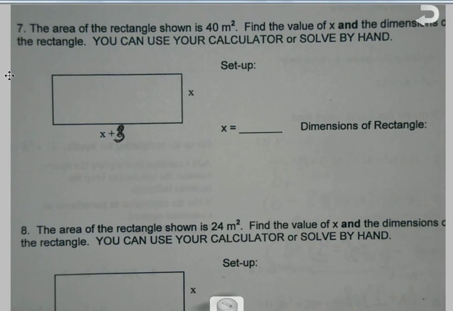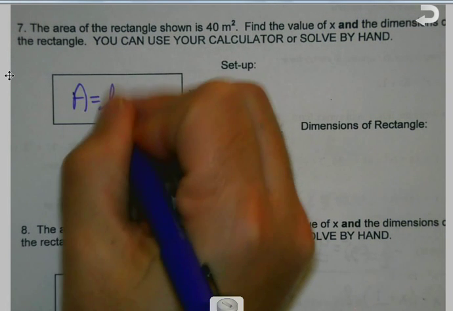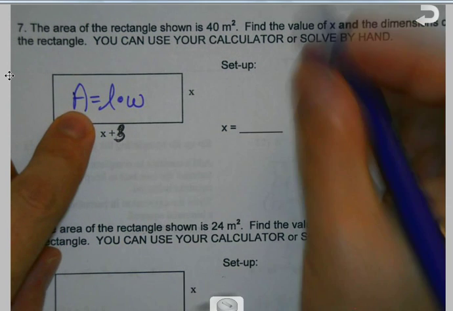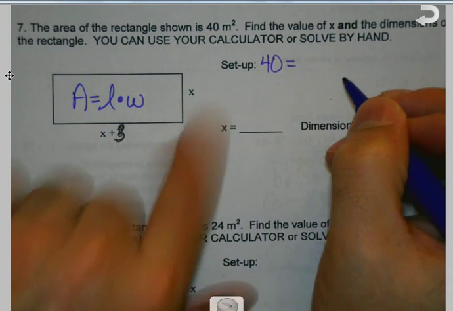So we go back and we saw this a couple of different times before this last quiz. The area of a rectangle shown is 40 square meters. Reminder, area is length times width. So when I go to set this up, because this was originally a 3-point question on the quiz, I've got area 40 equals length times width.